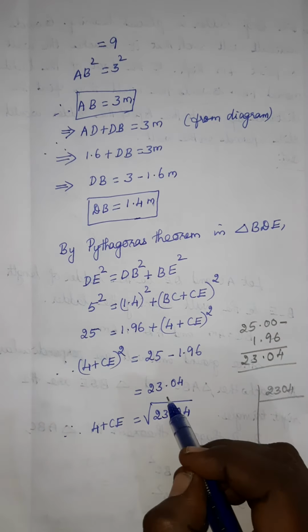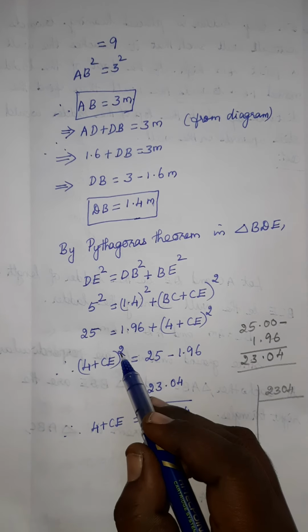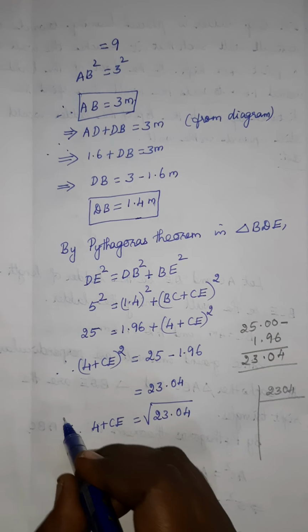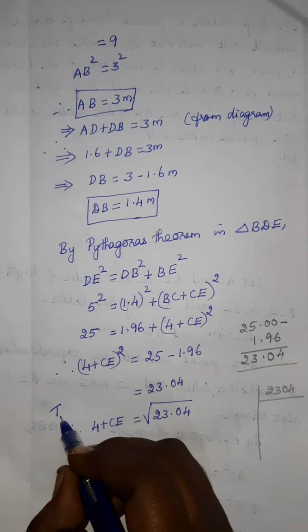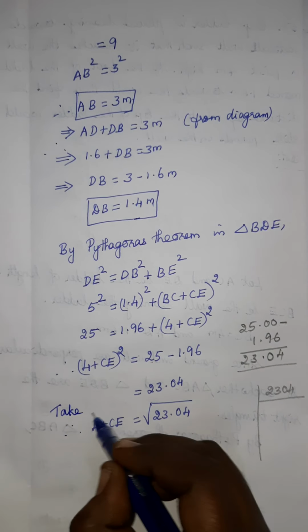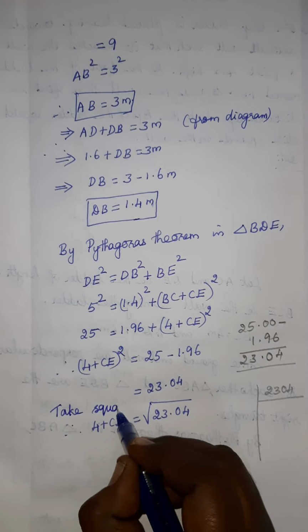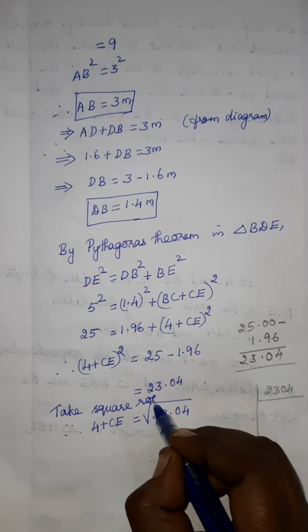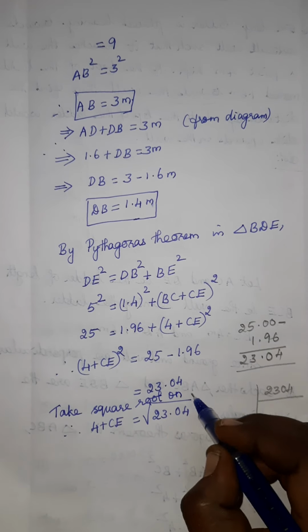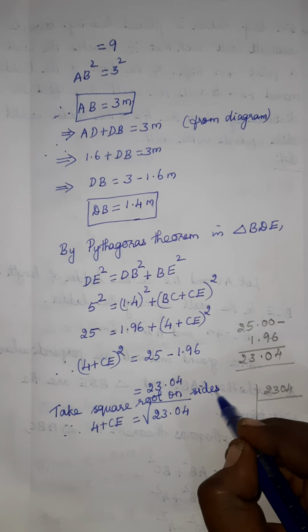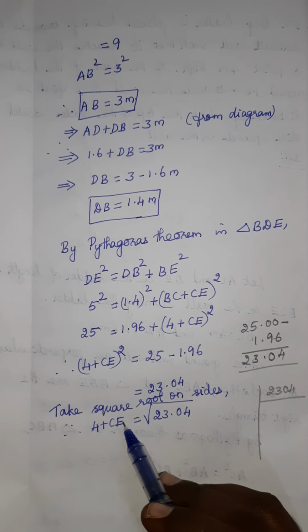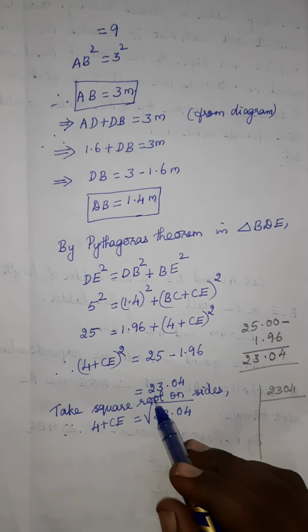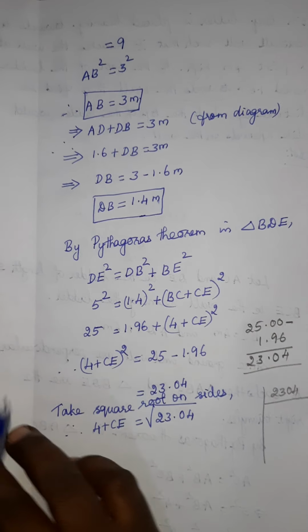Now on both sides you take the square root, so the square will cancel. You can write here, take square root on both sides. It is not compulsory. So the square will cancel. Next, here we have the square root. Shall we do this?